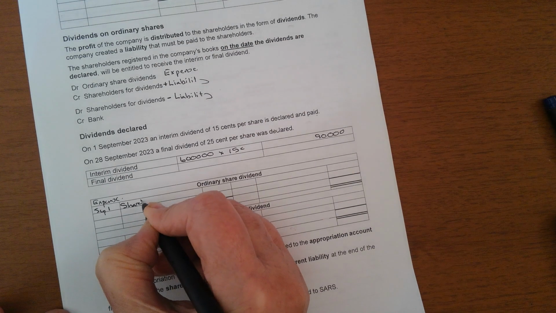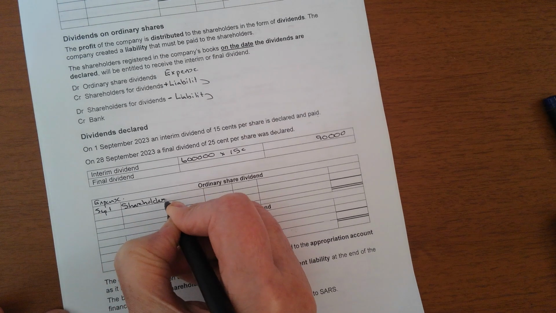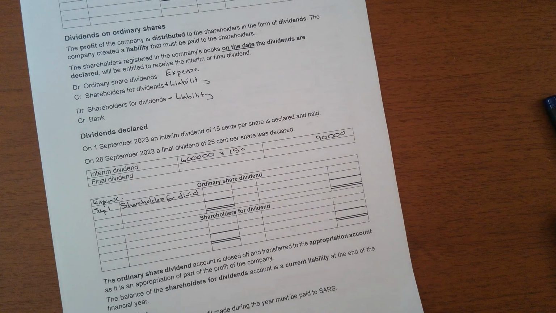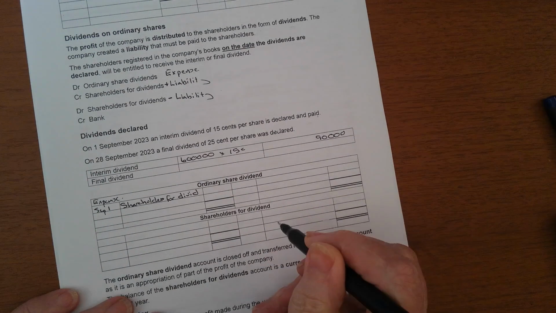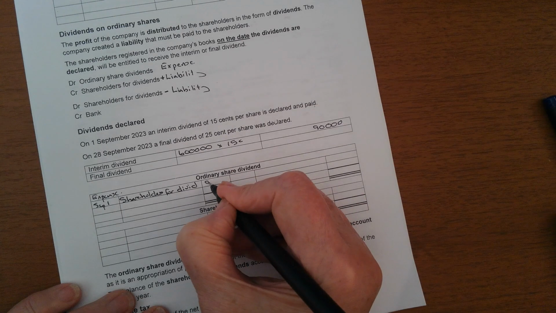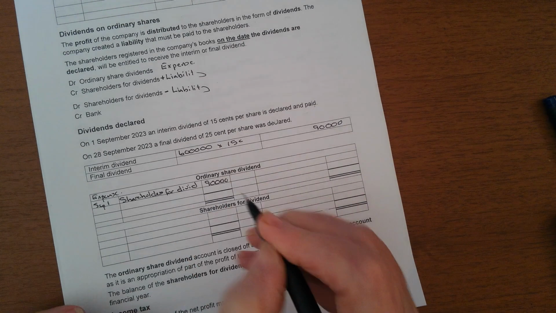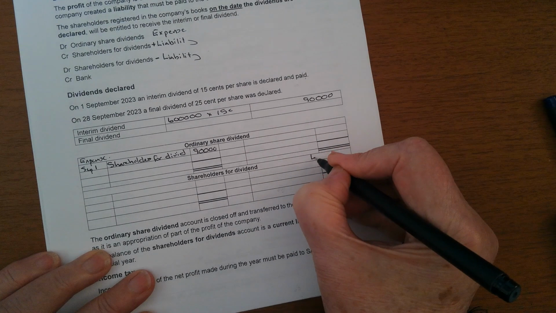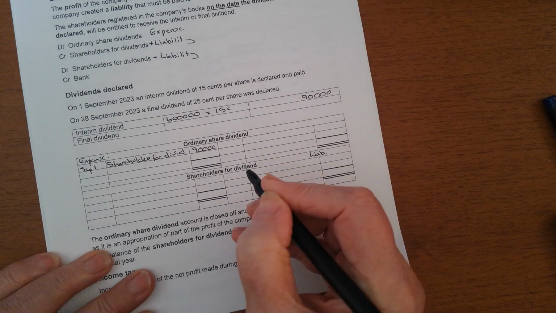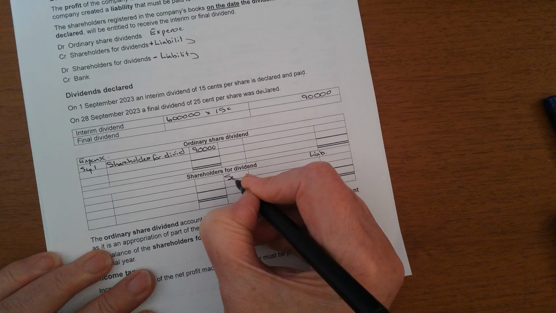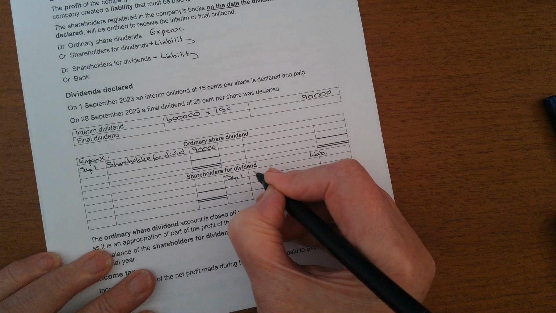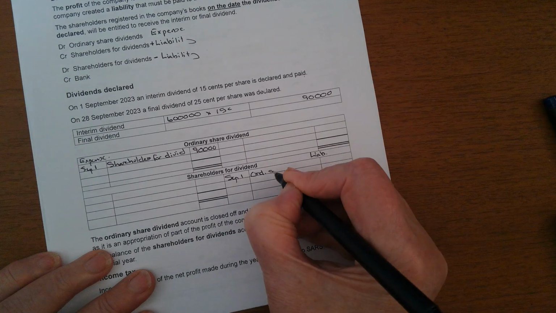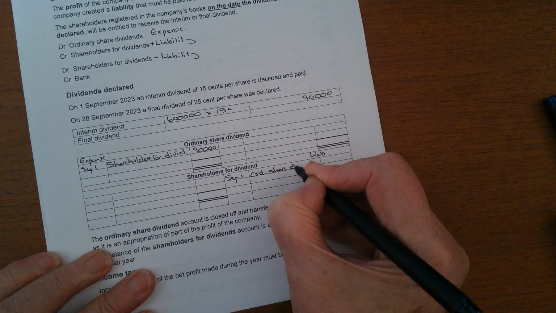So we will indicate that shareholders for dividends will be credited with the 90,000, so we increase our expense on the debit side and we increase our liability on the credit side. Here we will show ordinary share dividend to indicate that the ordinary share dividend account was debited.